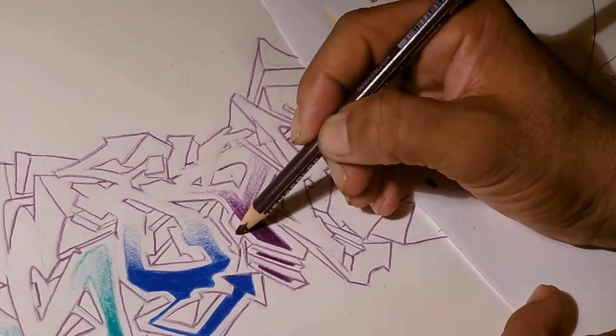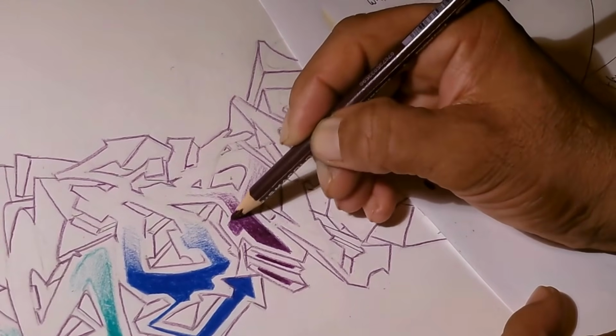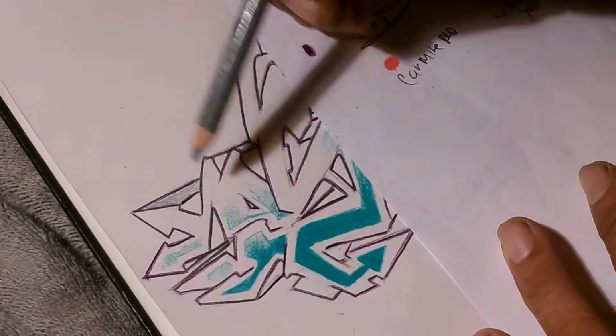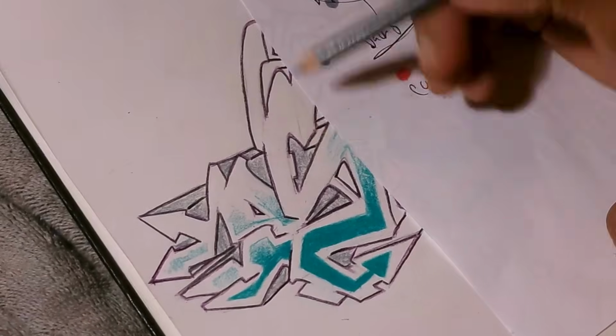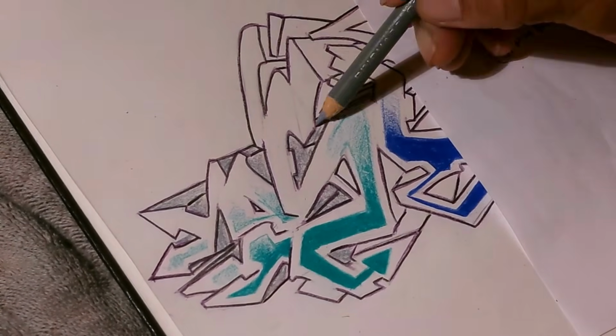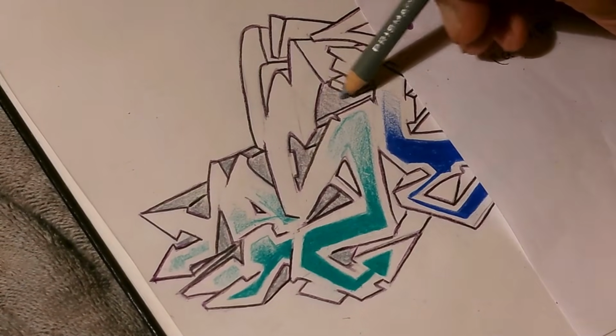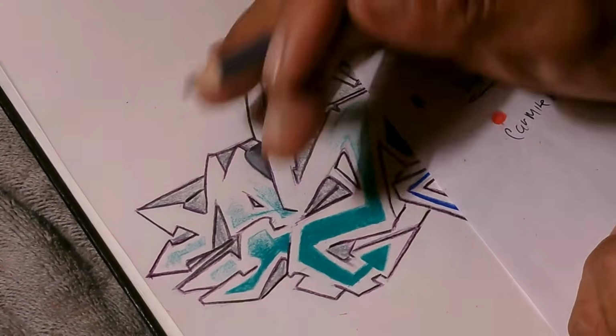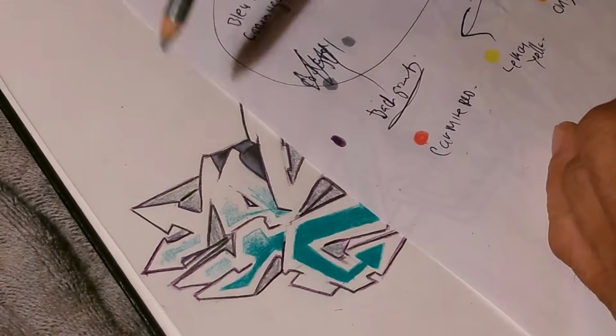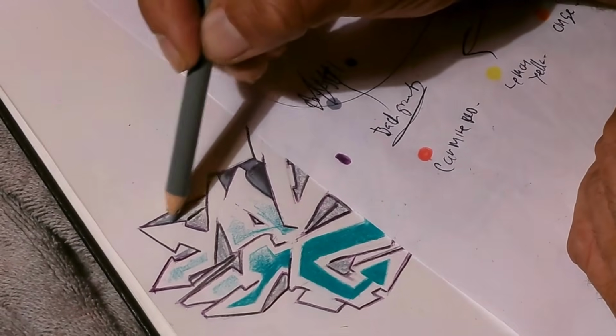From the pencil set, I use lemon yellow, orange, and carmine red. I apply light pressure at first, then increase the pressure as I get closer to the letters. This makes the letters pop forward just by controlling the pressure. I finally outline the piece with black.